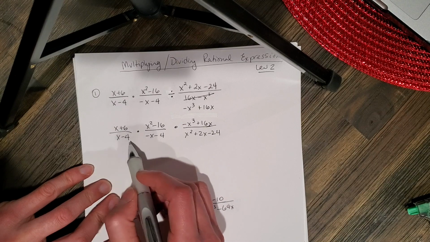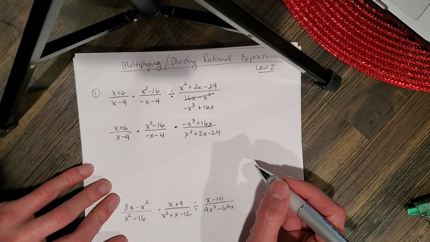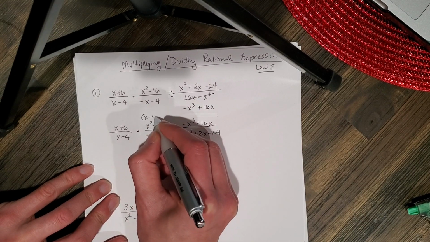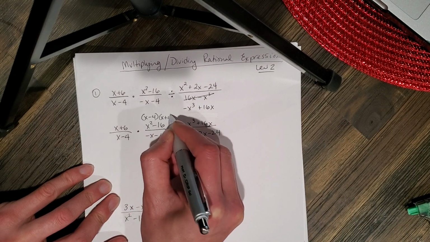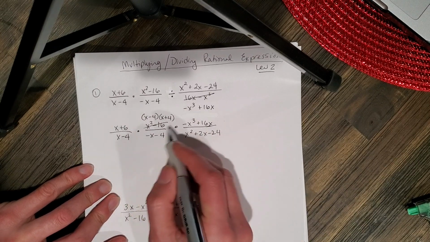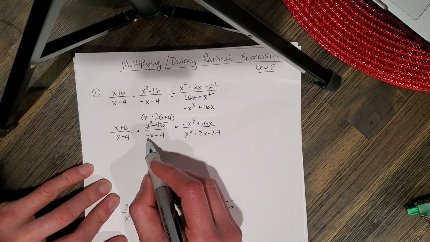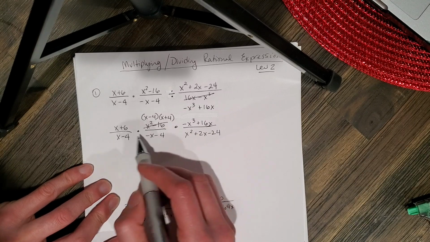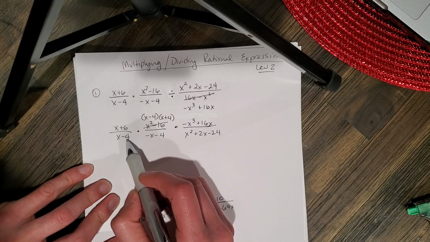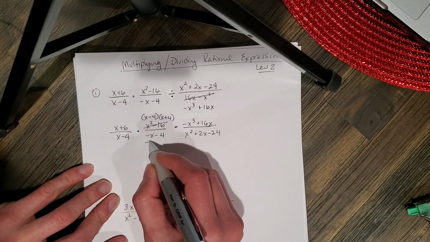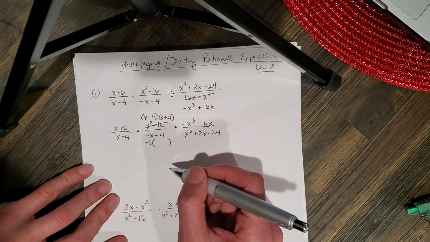It's x plus 6, x minus 4. Nothing to factor here. Right here we have a difference of squares, so that's going to be x minus 4 times x plus 4. Okay? By now you should be familiar with difference of squares. And then here I have a leading negative here. Notice it's kind of like this one, x minus 4. But since it has a negative at the beginning, I'm going to go ahead and factor out a negative 1. Okay? And it's very simple.